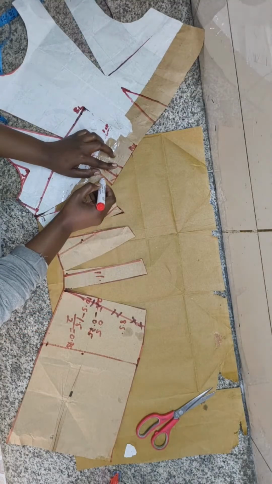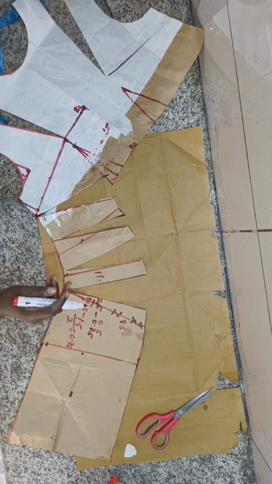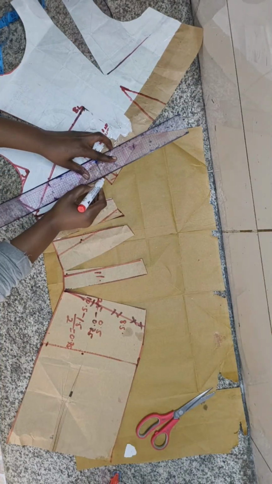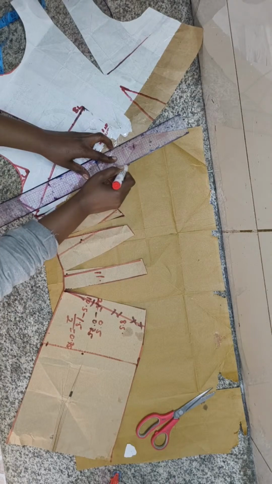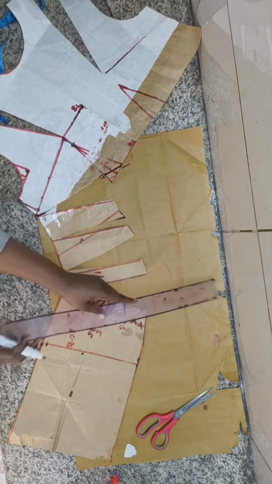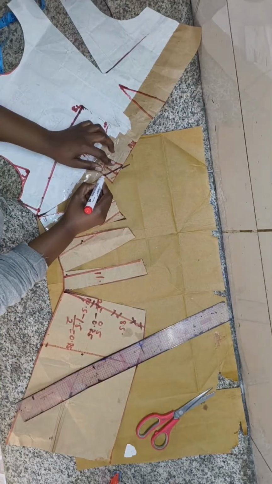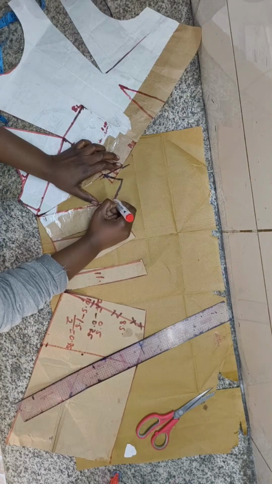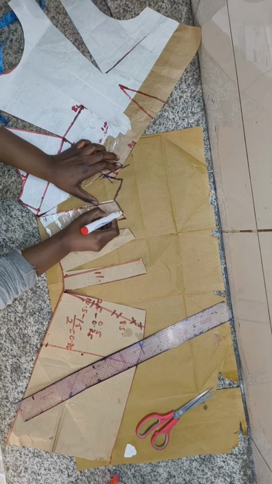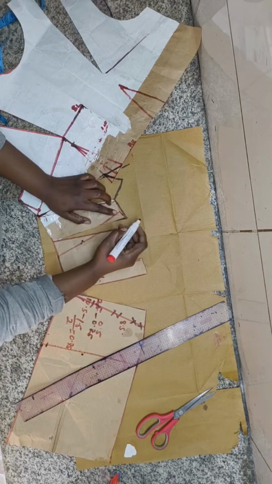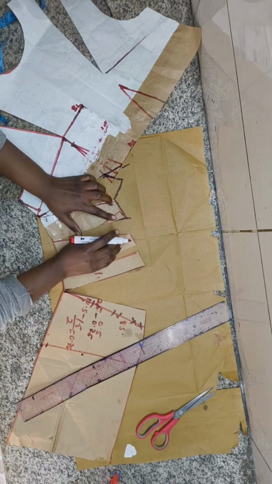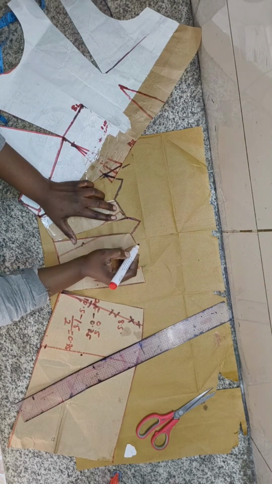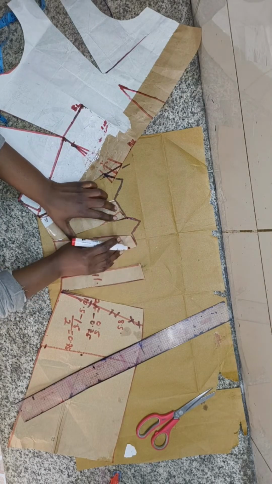And so I'm going to come here and make these. These are pleating points, the points I'm going to use to pleat.